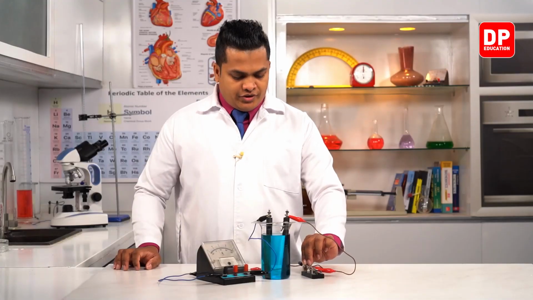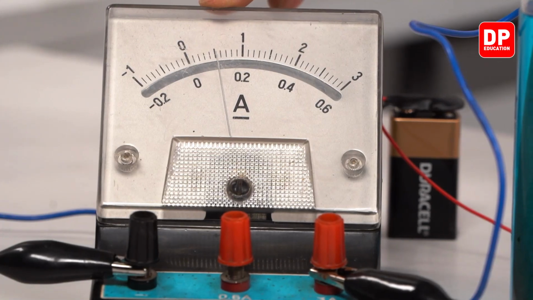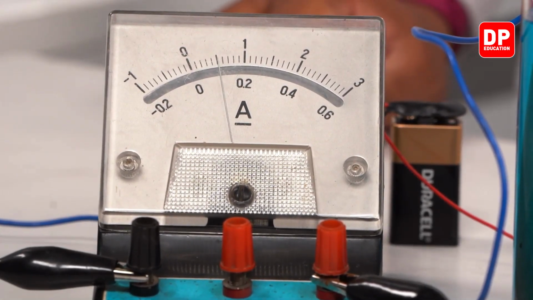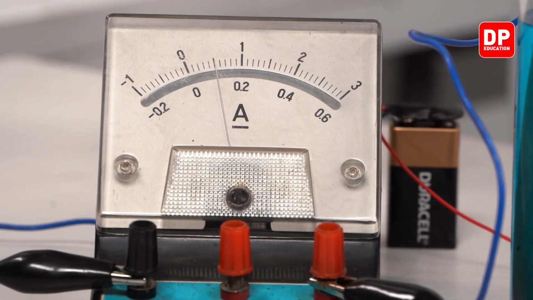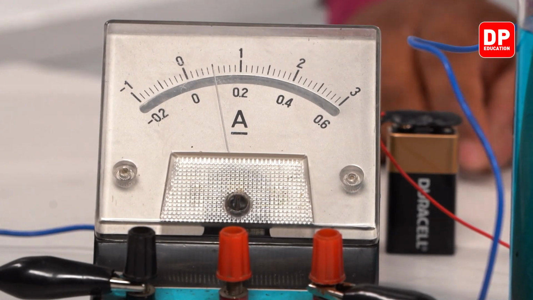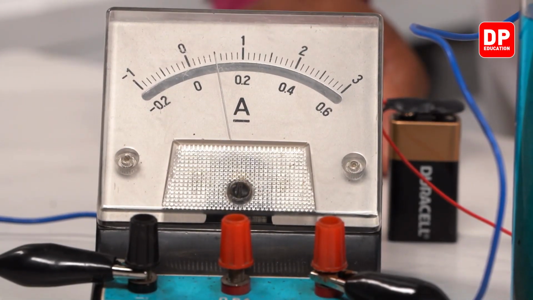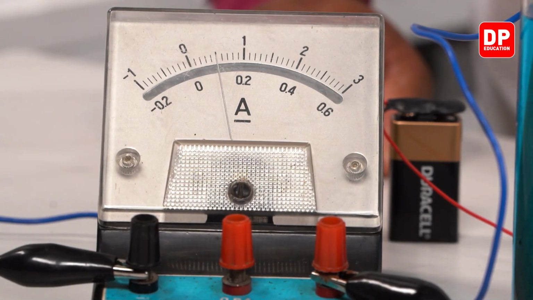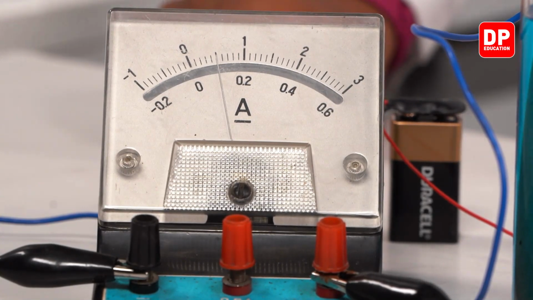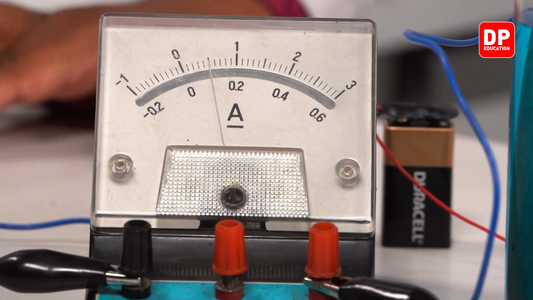So here we go. I'm going to turn on the switch. As you can see here, as soon as I turn on the switch, there's a clear deflection in the ammeter. The ammeter reading was showing a value of 0, and now it has been connected to the 3 ampere terminal over here. It's showing around 0.5 of a reading. Okay, the reading is actually not that important.